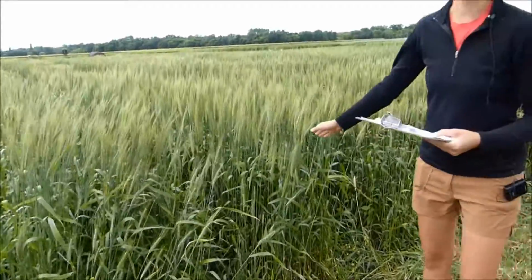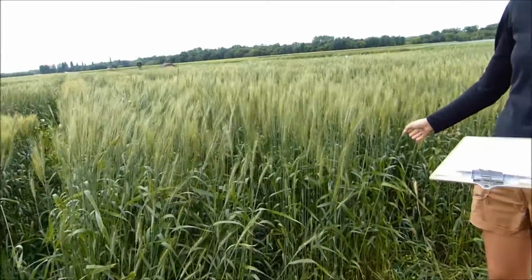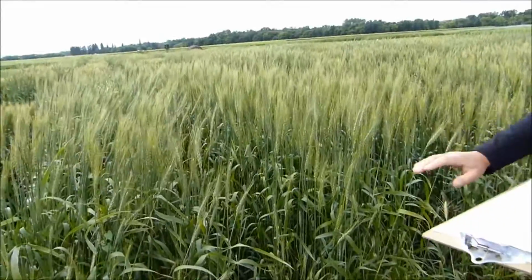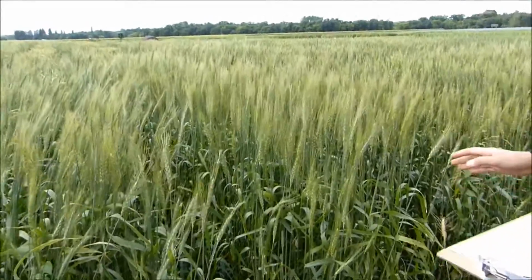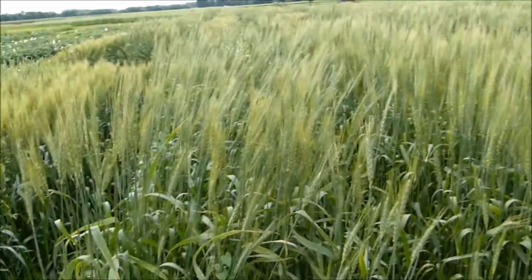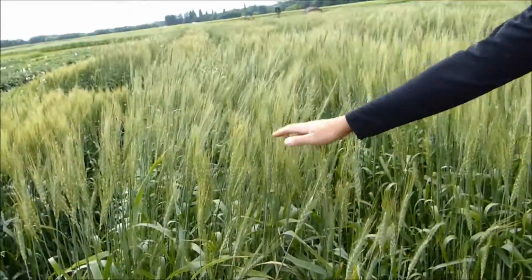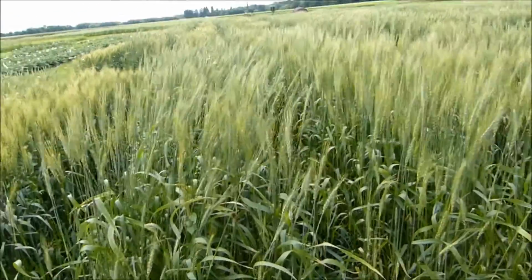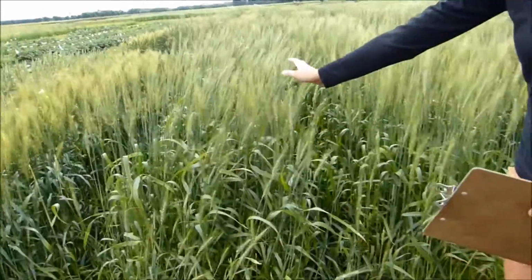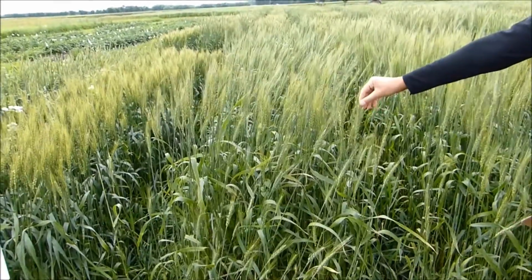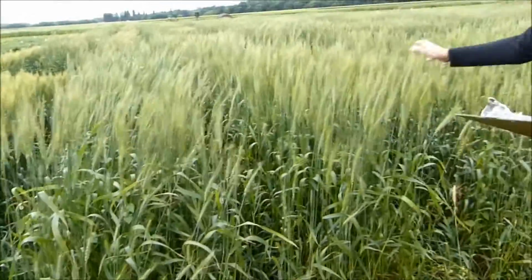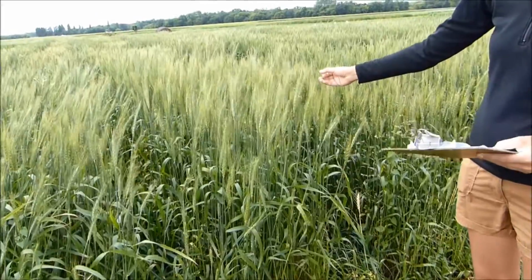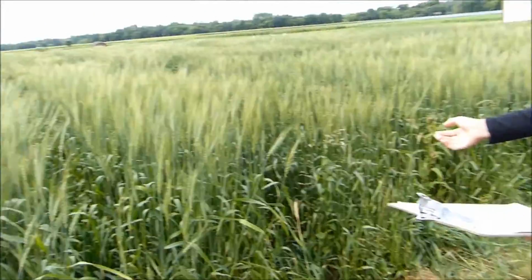So the first one here, just because it's a randomized experiment, we have a couple of spots where 2 plots are beside each other that are actually the same population. So you can see these 2 plots here are actually the same population, so they have the same parents. And this one here was grown and selected near Pilot Mound, and this one here was grown and selected near Melita, Manitoba. And they actually do look quite similar.